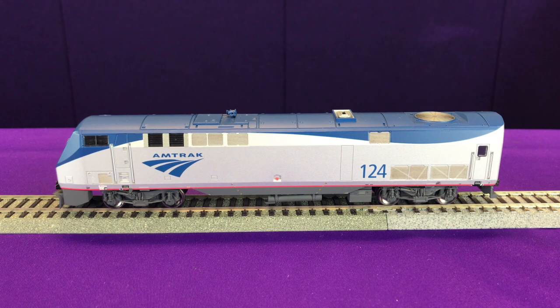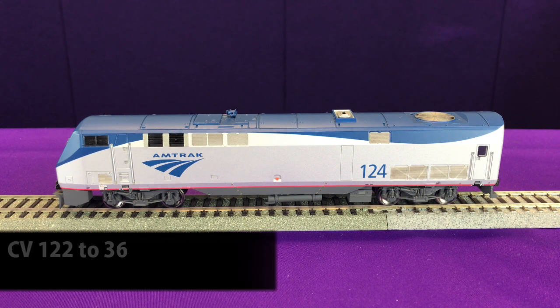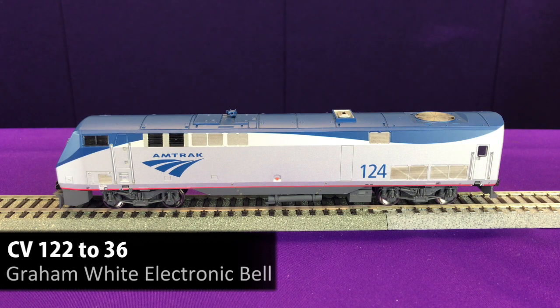So now that we've played around with our CV bell selection, first thing we're going to do is look at the model that we're working on. And this is an Amtrak P42, so we're going to select the Graham White electronic bell, which is a value of 36. Now the Graham electronic bell is just one bell ring rate, and that's why you only see one choice there. Every locomotive that's equipped with this bell has the same bell ring rate.